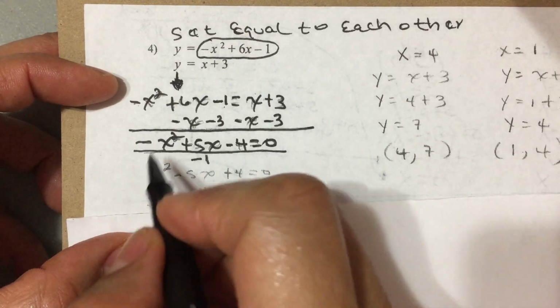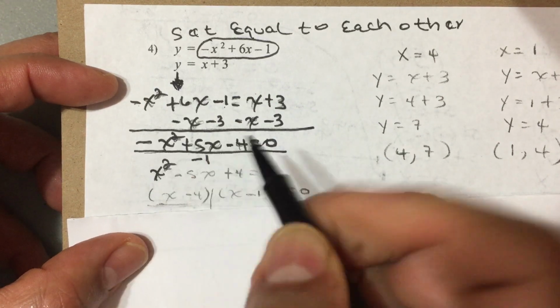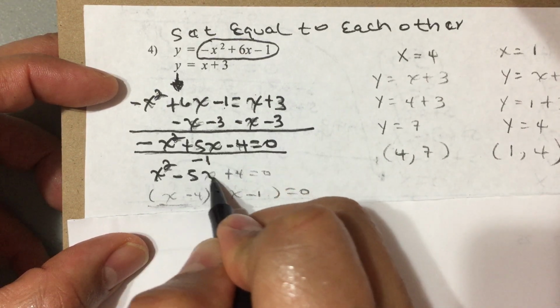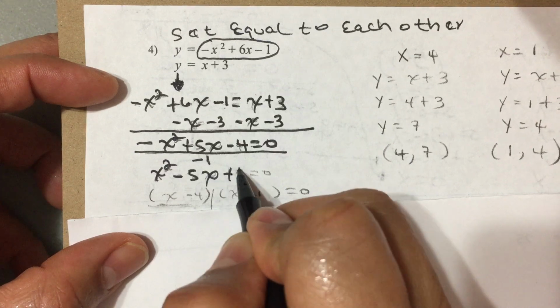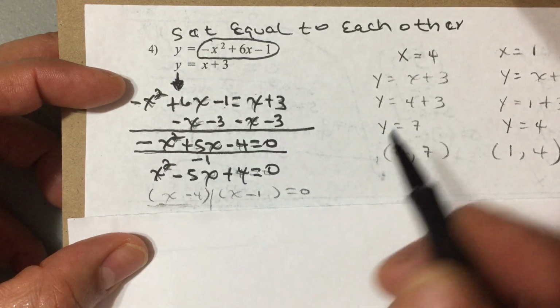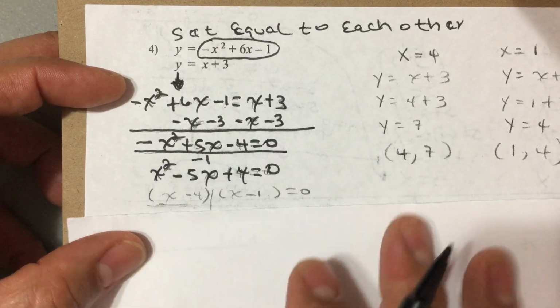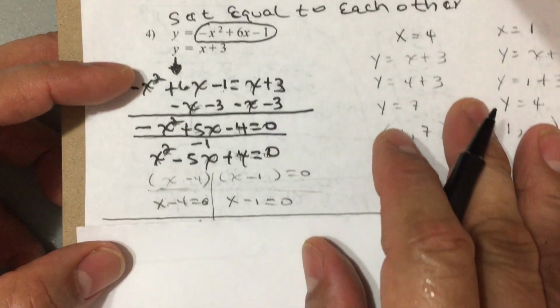If we divide everything by negative 1, the x squared becomes positive, the 5x becomes negative, 4 becomes positive now, and obviously 0 divided by negative 1 is 0. Then we're going to be able to factor using regular factorization.